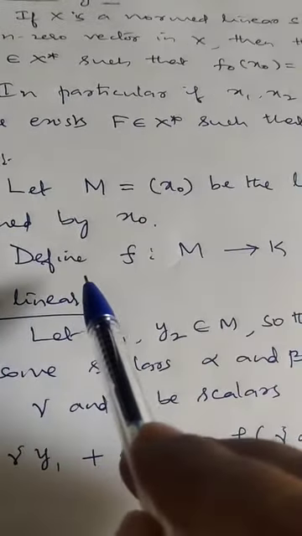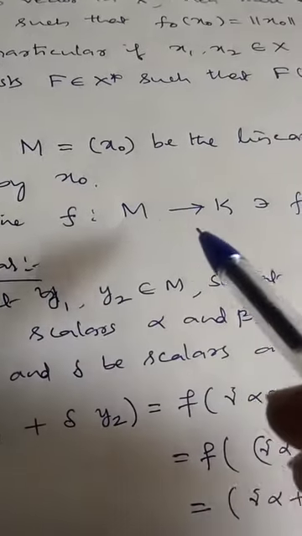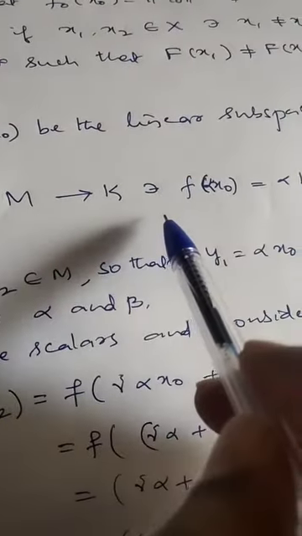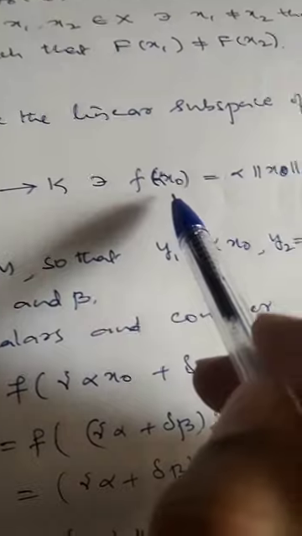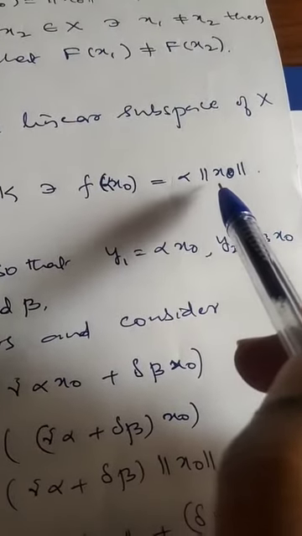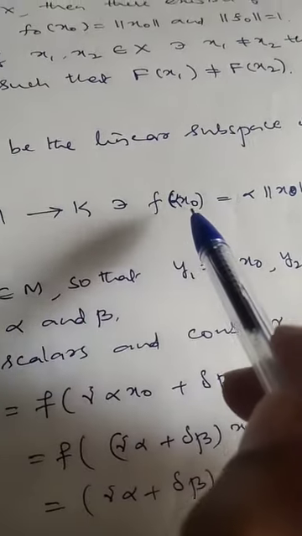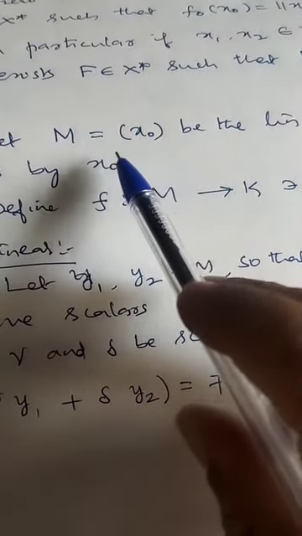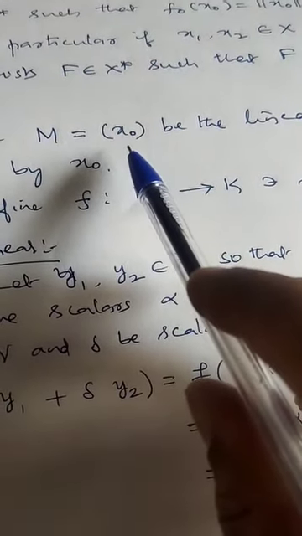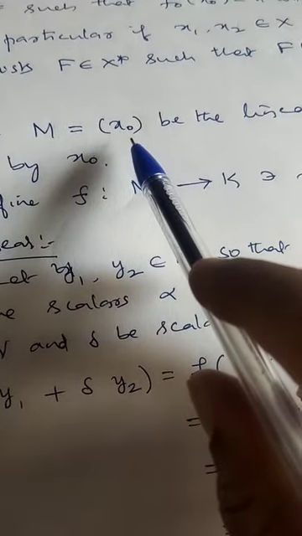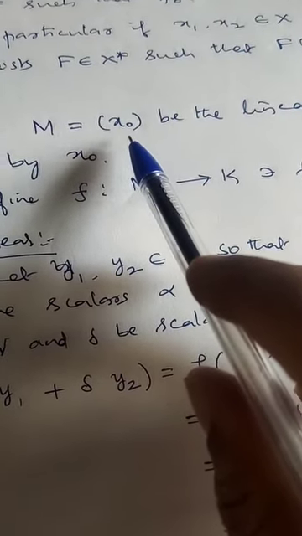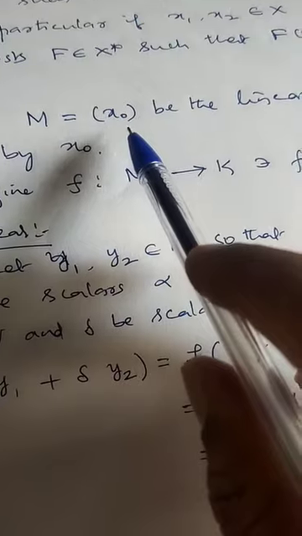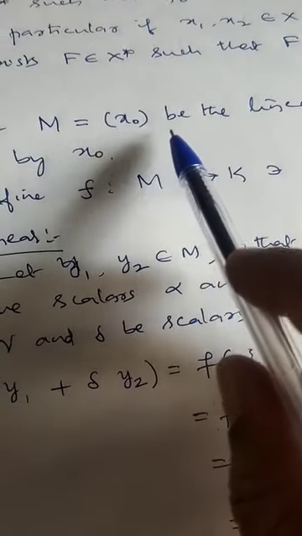I define a mapping f from M to K such that f of alpha times x0 is alpha times norm of x0, because the elements of M look like multiples of x0. That means M contains the set of all alpha x0 where alpha is a scalar.